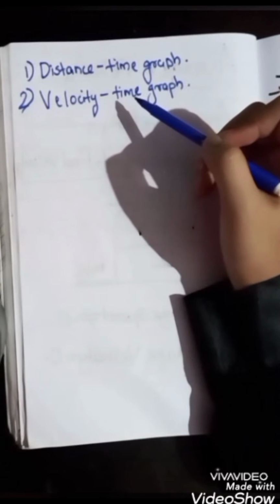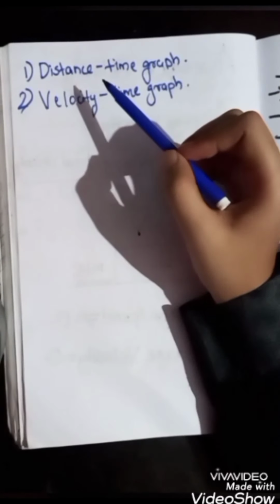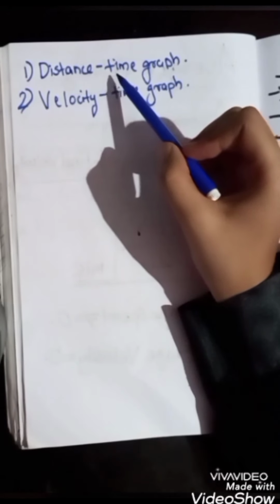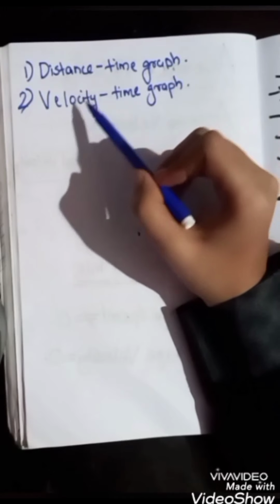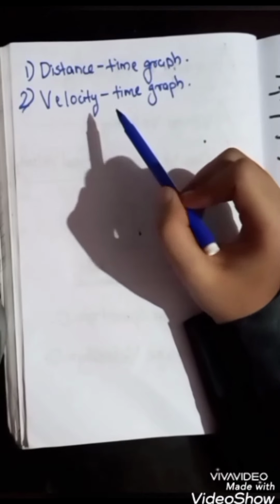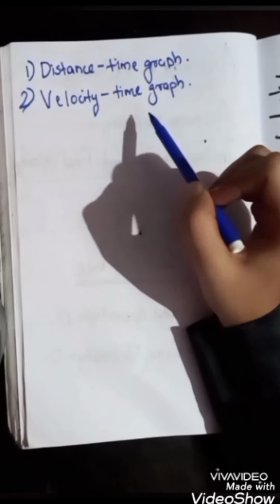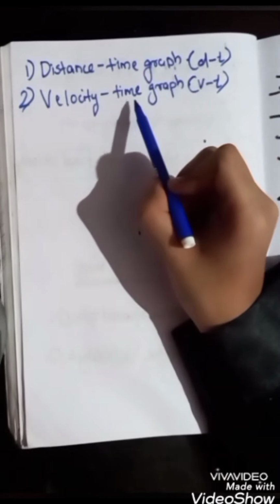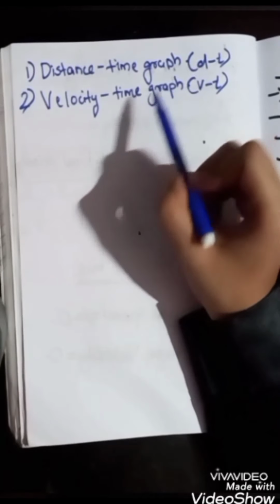That is, if the data is given for distance and time of the motion of a body, then you draw the distance time graph, and if velocity and time are given, you draw the velocity time graph. The distance time graph can be denoted as the dt graph, and the velocity time graph as the vt graph. Distance time graph or displacement time graph; velocity time graph or speed time graph.